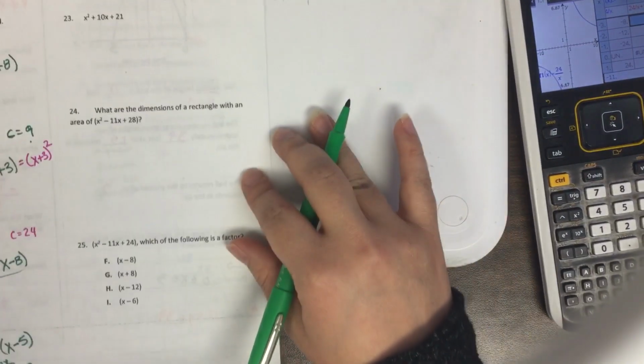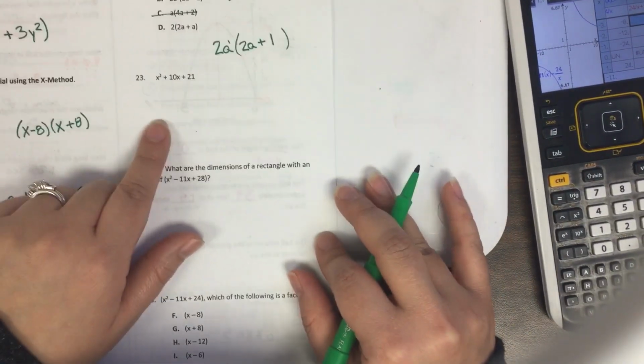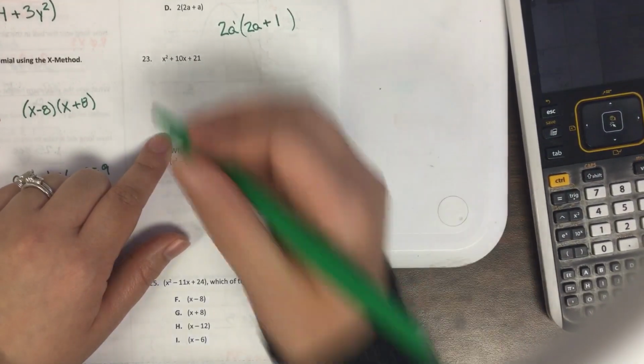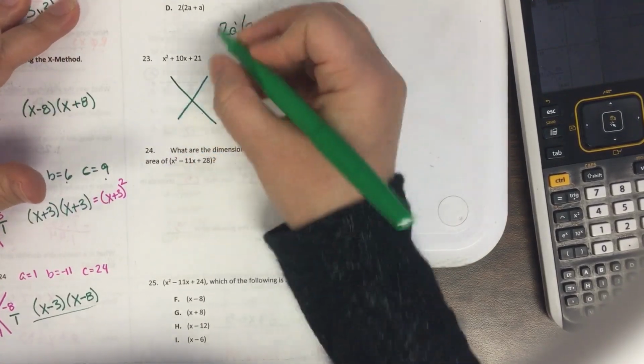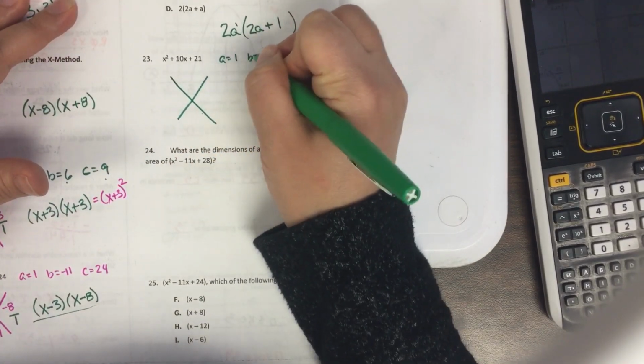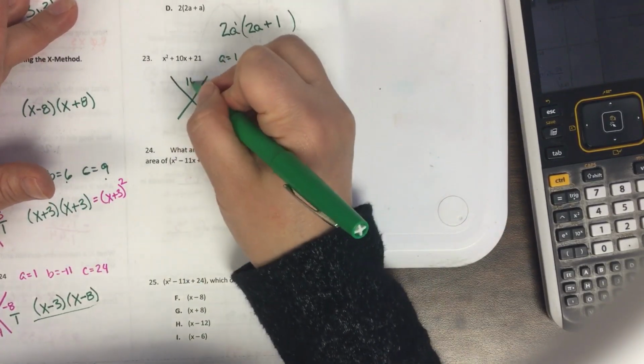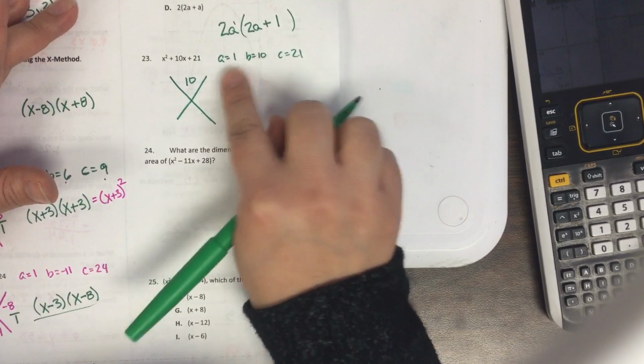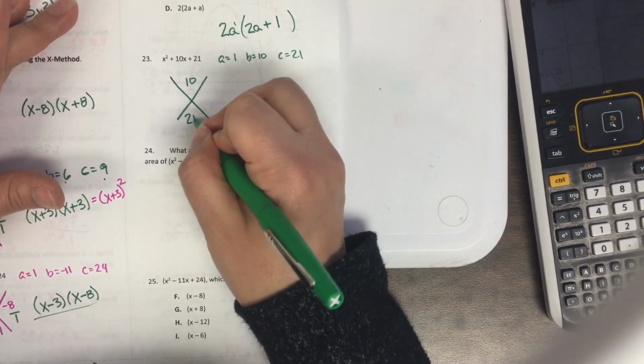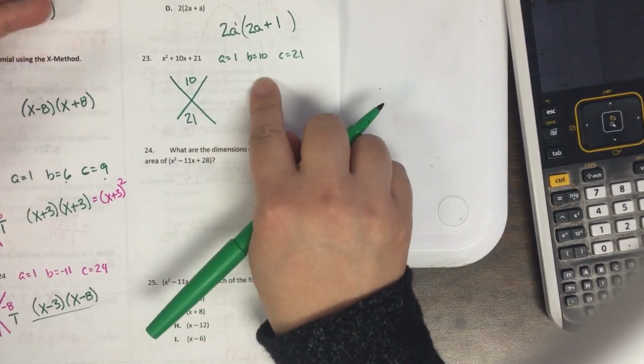All right, number 23. Okay, same thing. I'm going to do my x method. My a value is 1, b is 10, c is 21. My b value goes at the top. A times c, 1 times 21 at the bottom. Multiples of 21 that add to 10.